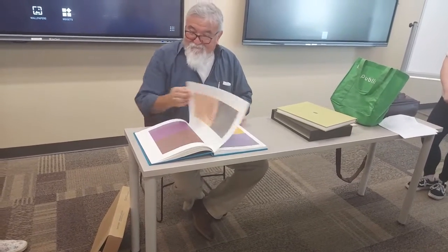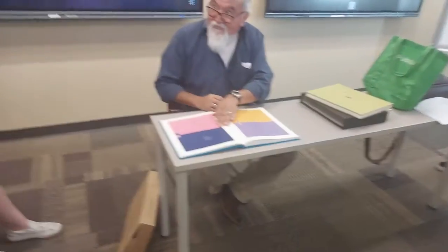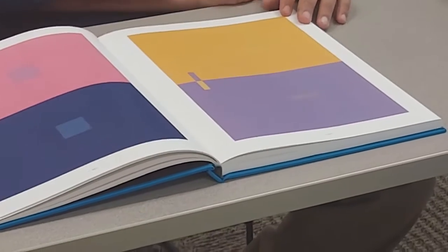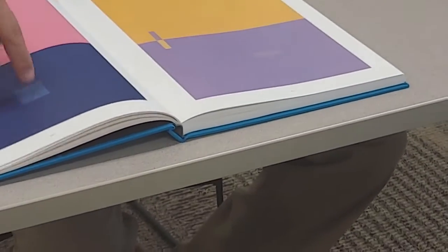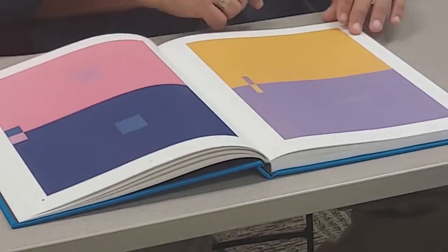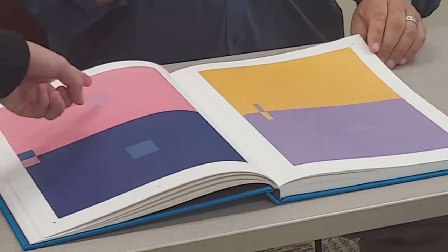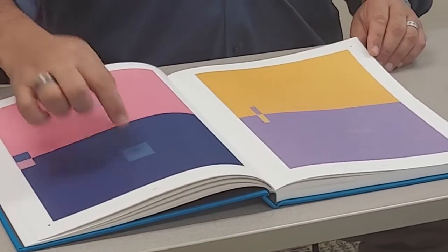Here's your homework. These two colors are actually these two colors. Two colors look like one. Look at how different these two colors are. Look at how similar they are here. So wait, what color is that? That color is that color.